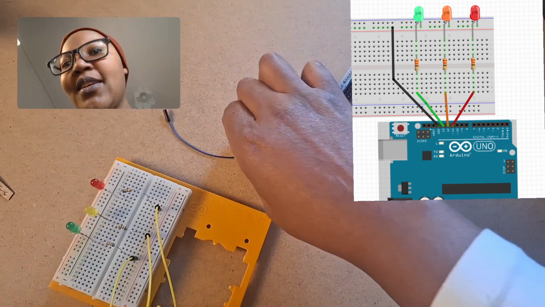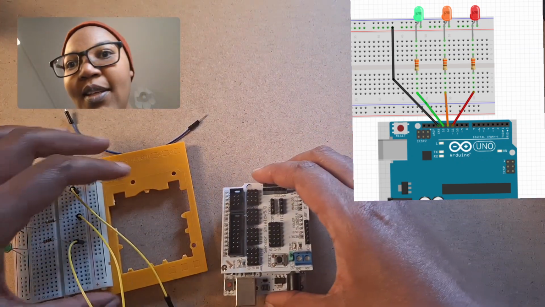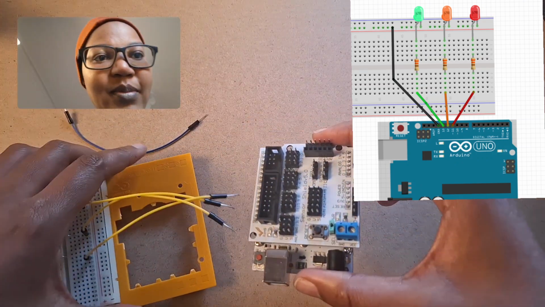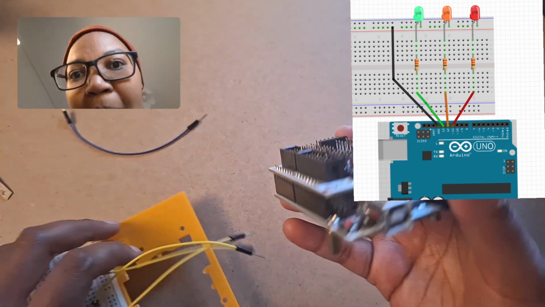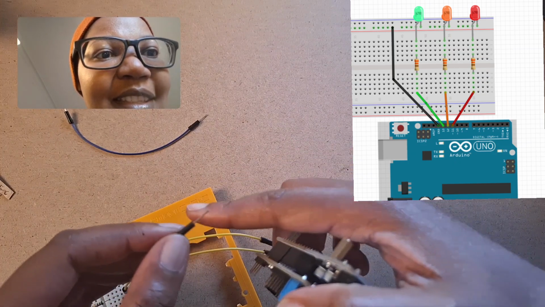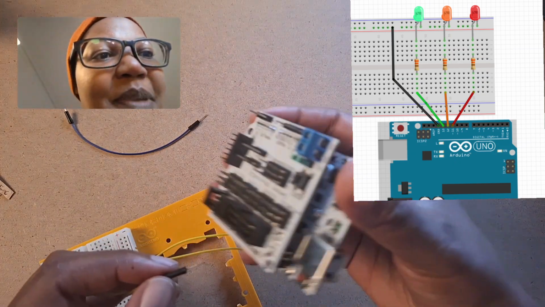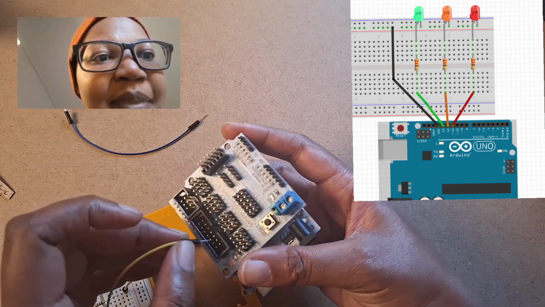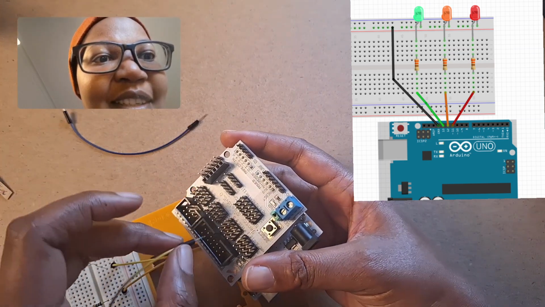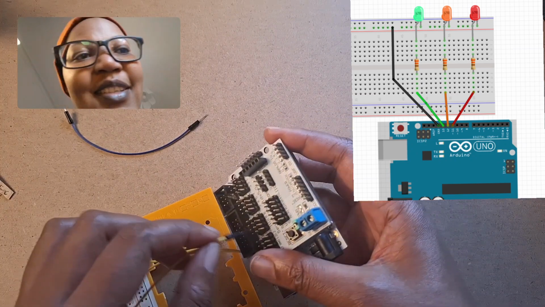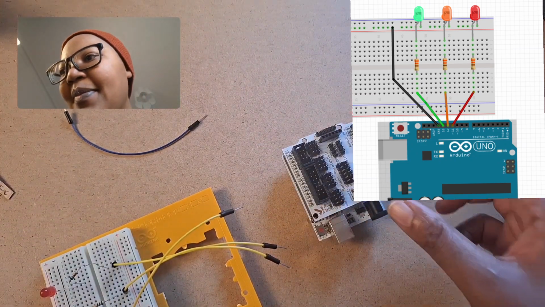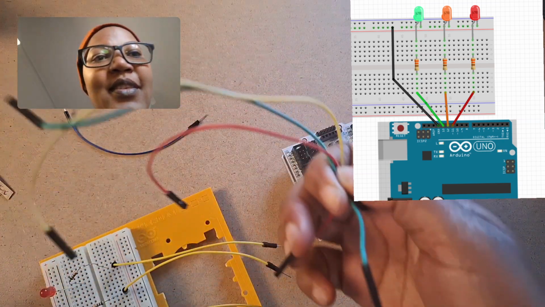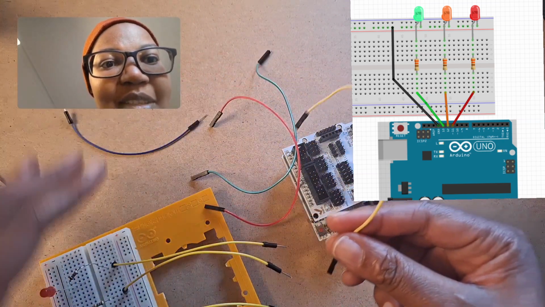Now let's connect to our Arduino Uno. But as you can see, these are sharp pins, and inside here also are sharp pins, so it cannot go in, and that's where these cables come in.